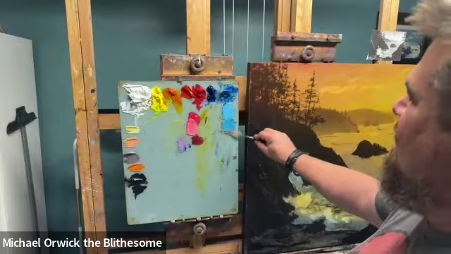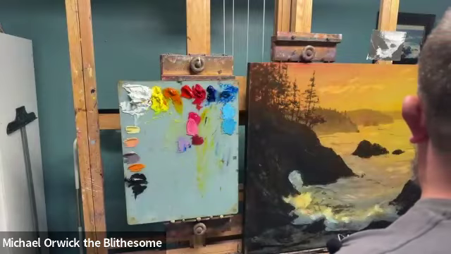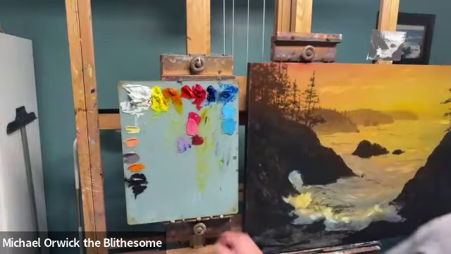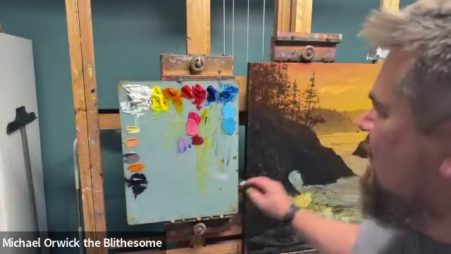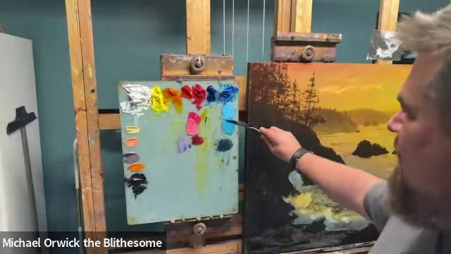I'll use manganese if I'm doing a high key painting or a medium, and I'll use Payne's gray if I'm doing a low key. Perfect. And I actually have Payne's gray on my palette. Let's just mix a touch of Payne's gray over here. It's just so nice at neutralizing.